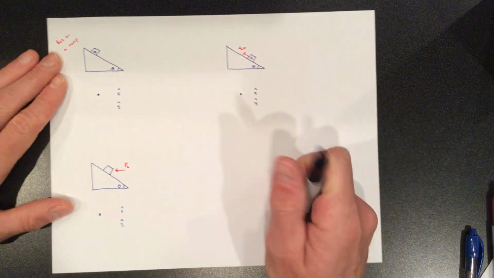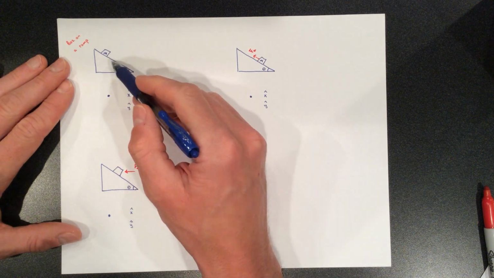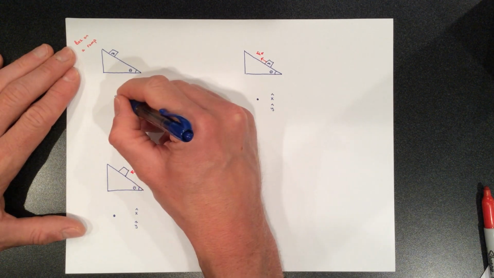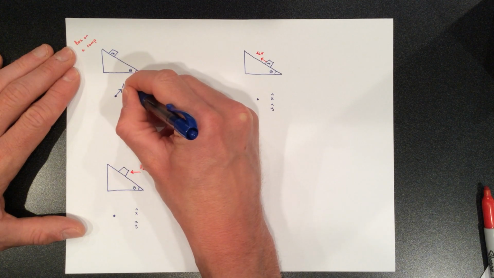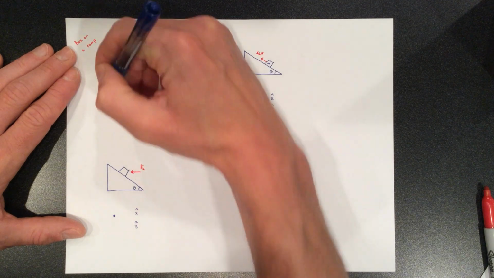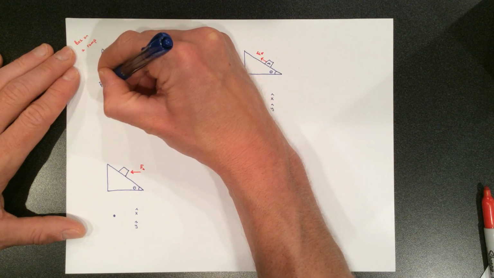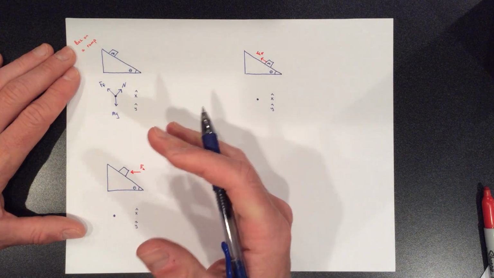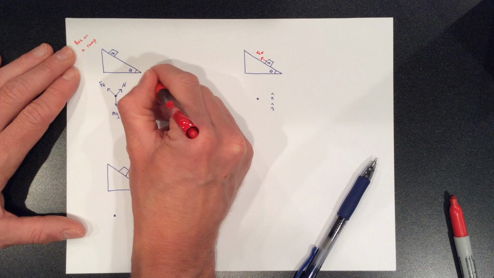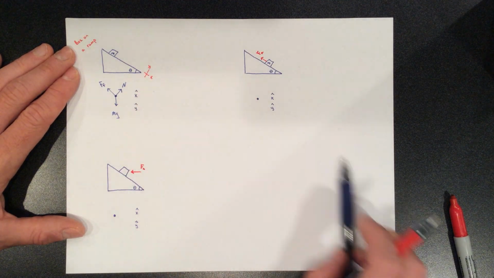Okay, ramp situation 1, box is just chilling on a ramp. That's it. Nothing difficult about it. Normal force is normal. Gravity is down. Friction would oppose it sliding down, so it's up the ramp. Again, we're going to tilt the coordinate system. We tilt the coordinate system like this. Down the ramp is x, in and out of the ramp is y.